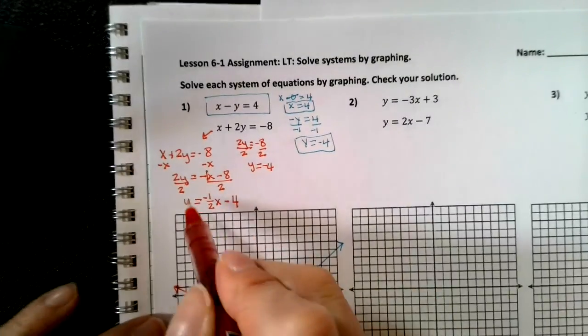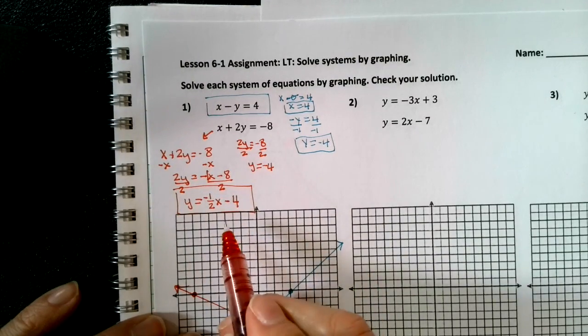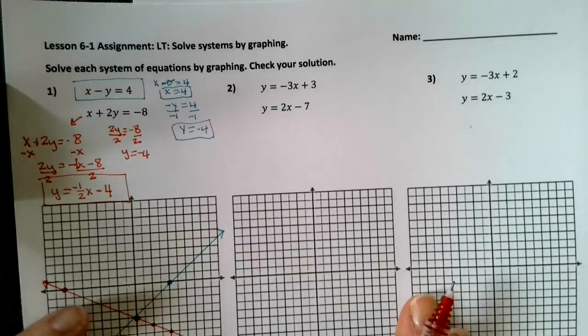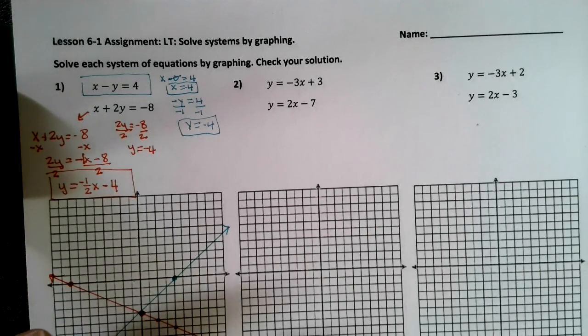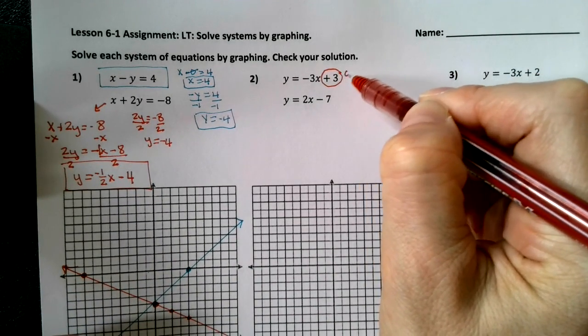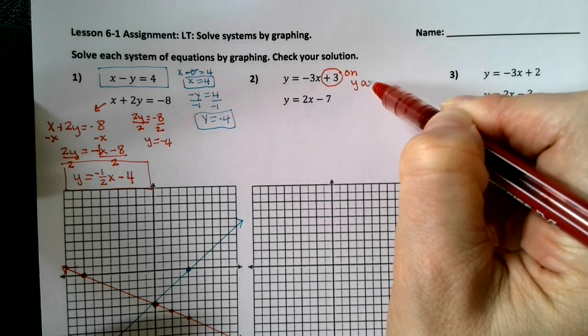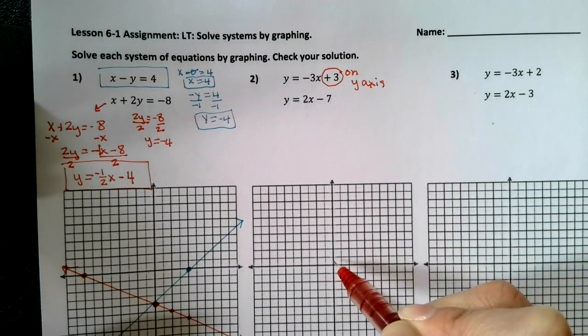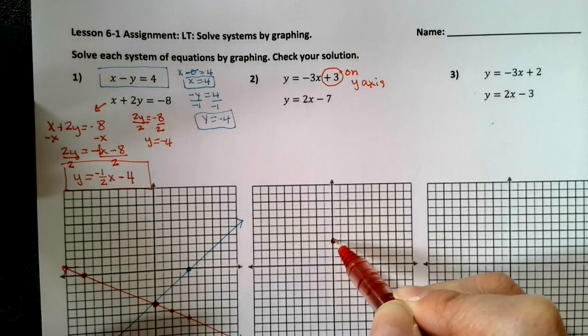Now number 2 is already in this format. That's mx plus b. Number 2 and number 3, they're both already in that format, so they're kind of easier in that respect. You would start at 3 on the y-axis. So you'd go 1, 2, 3.